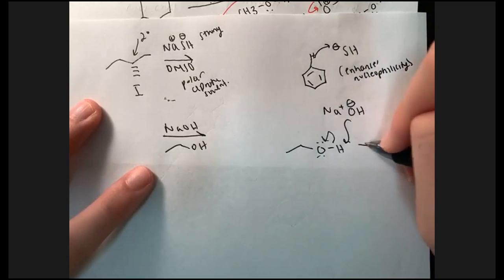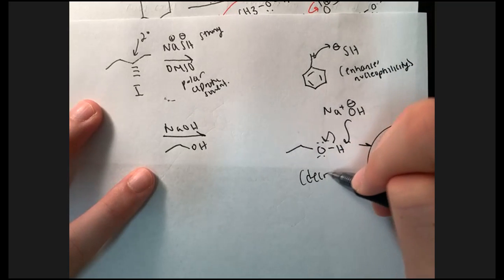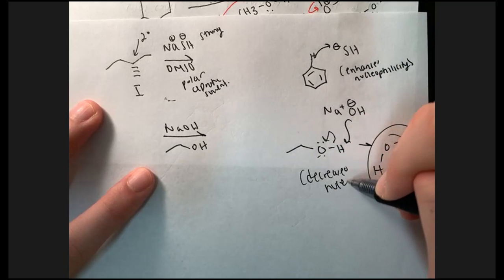Okay, the reason why this would not promote an Sn2 pathway is, yes, I do have my strong hydroxide nucleophile. However, it can grab a proton from the solvent, and then you get water. So now some of your main nucleophile turned into a weaker nucleophile. So you decreased the nucleophilicity by using a polar protic solvent.